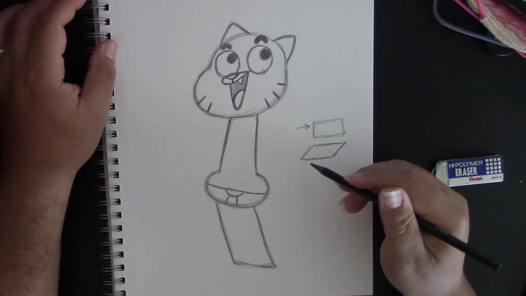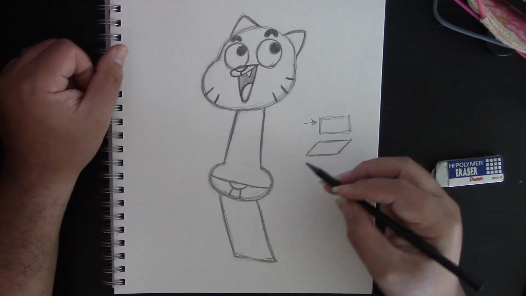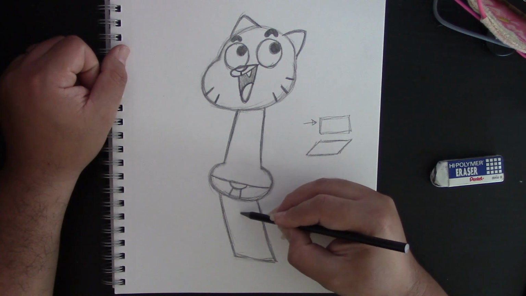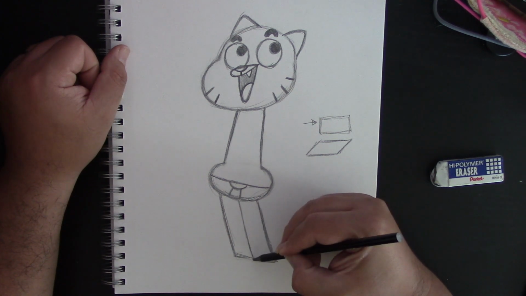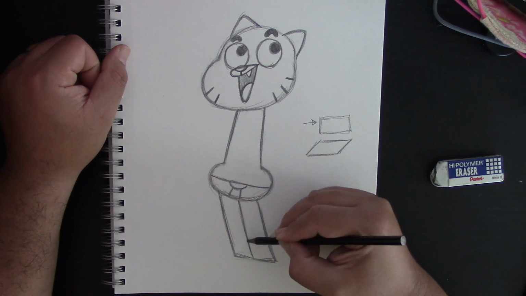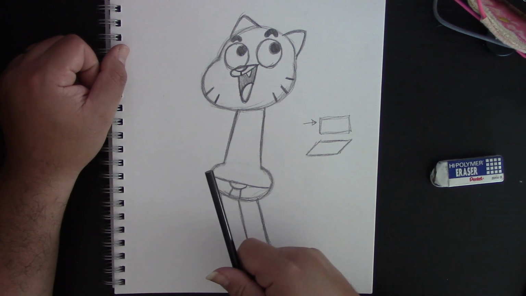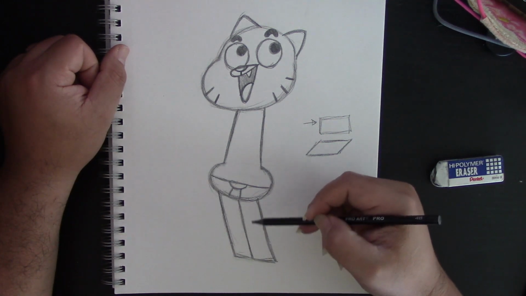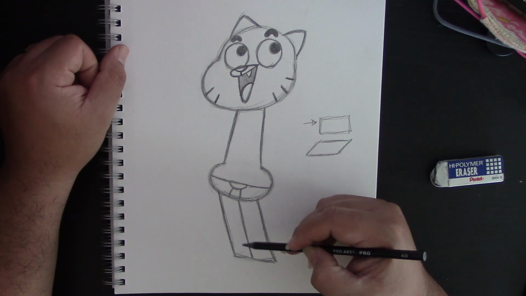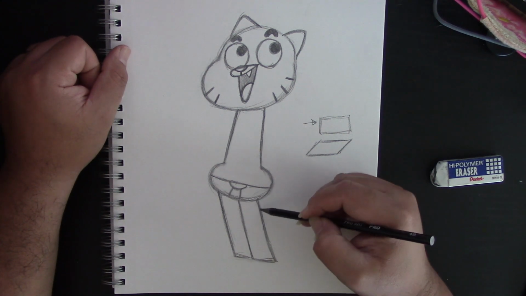So there's a parallelogram. We're going to split it because this character has two legs. So we're going to split it down the middle, a nice little line going down the middle of the parallelogram. Make sure your line is going in the same direction as the two lines that are creating the parallelogram. Because they're at an angle like this, you want to draw your lines the same. You don't want to draw the line vertical or horizontal at this point, because our legs don't do that.